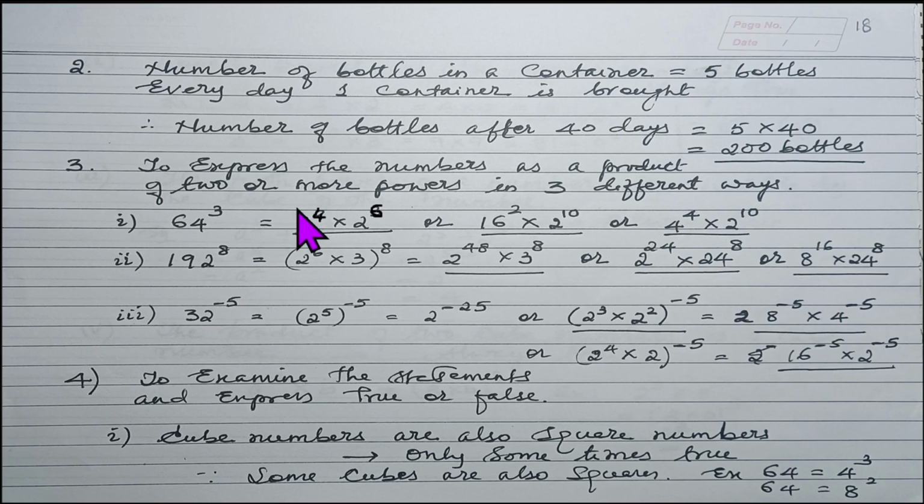So this requires a bit of practice, and you should know how to use the correct powers, and we can express the numbers as the product of 2 or more powers in 3 or more different ways. Now to examine the statements and express true or false, cube numbers are also square numbers.